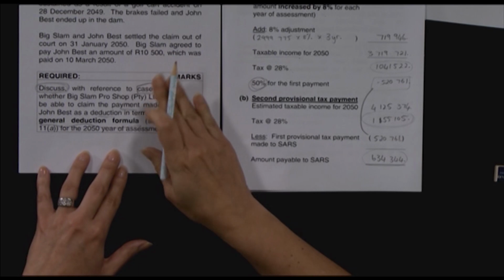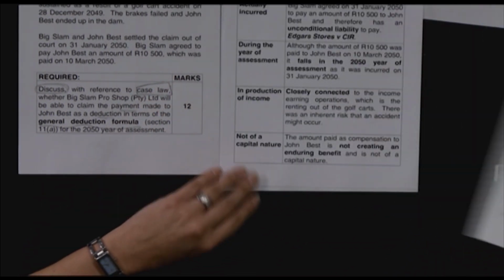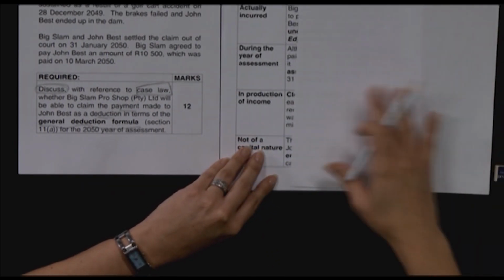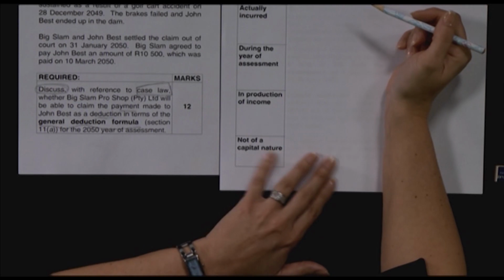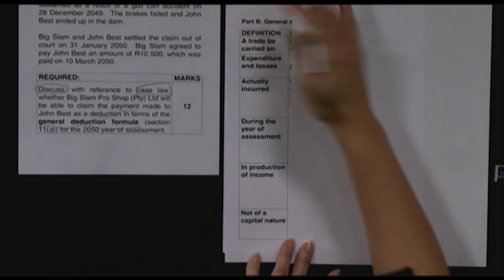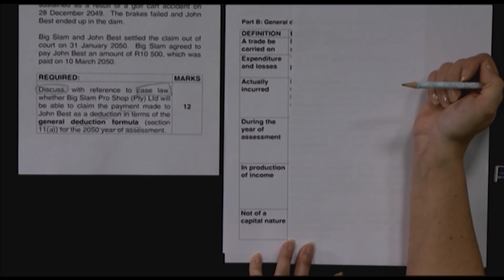So firstly, if I think about the general deduction formula, there are requirements that I need to consider. And the requirements are very important in a question like this. You need to list them and then discuss them according to the facts that are given in the question.